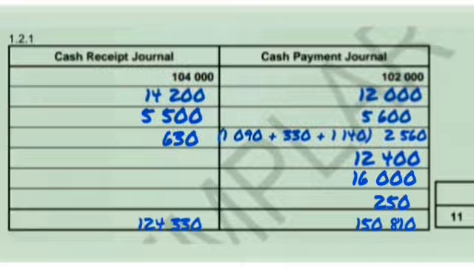And from there, you record your new totals for cash receipts and cash payment journal. With the cash receipt journal, we started with a 104, which had an error made by the accountant, and once we have fixed it, we are left with a new total that is 124,330.